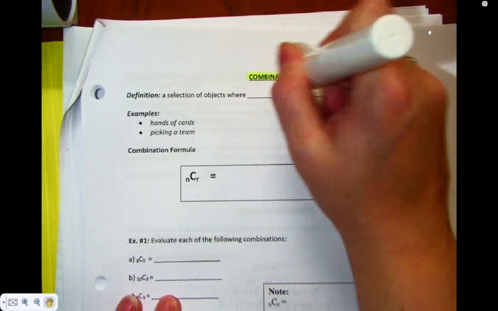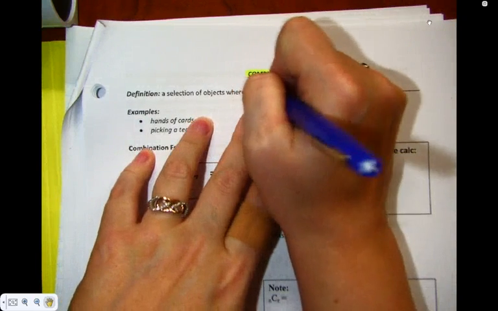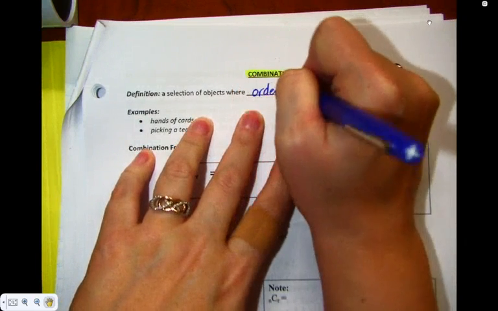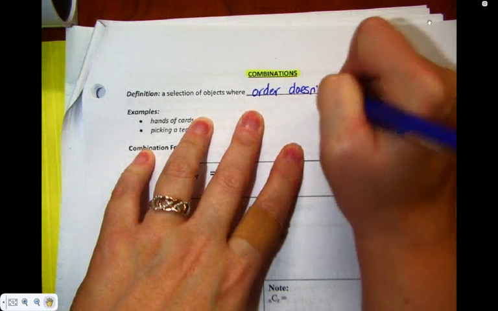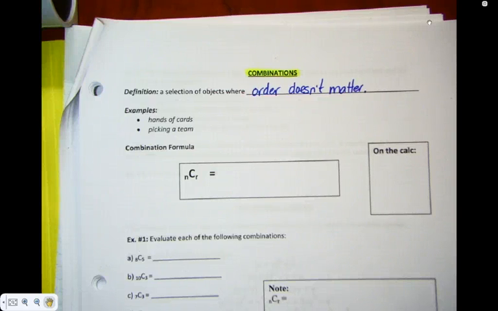Combinations today. We're going to spend one day on combinations, which will tell you whether perms or combs is harder. Definition: a selection of objects where order doesn't matter. Example we talked about when we started the unit, hands of cards. Doesn't matter what hands you have in your card, how physically you arrange them, it's still the same poker hand.